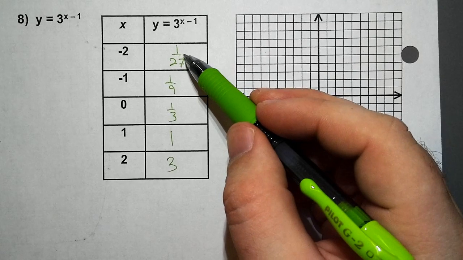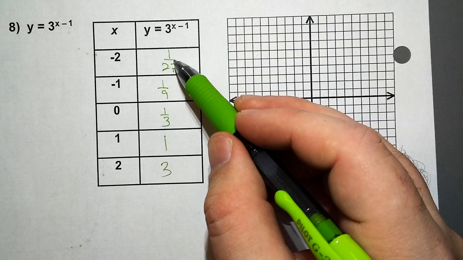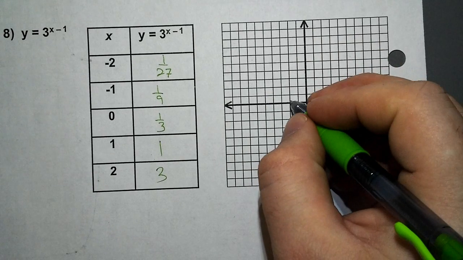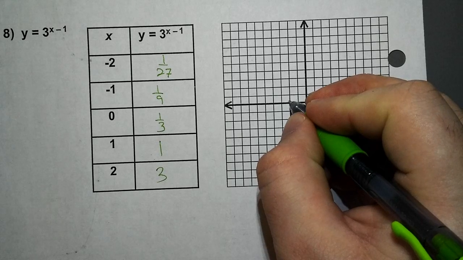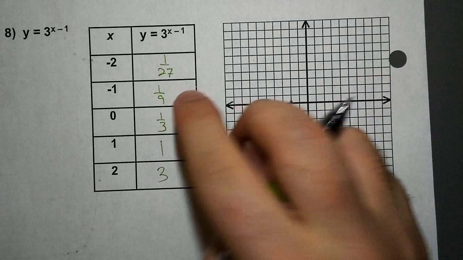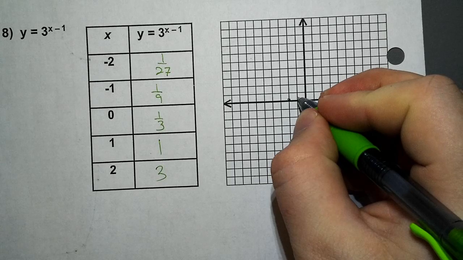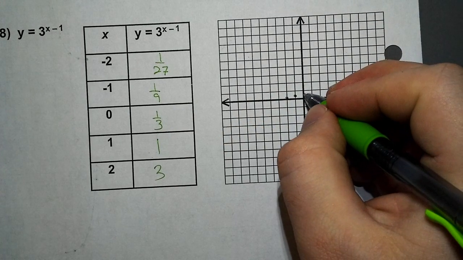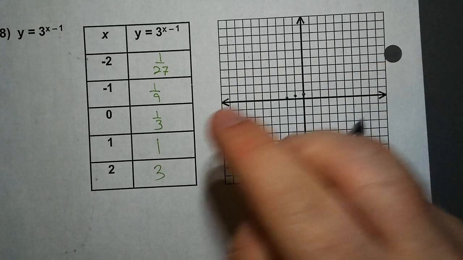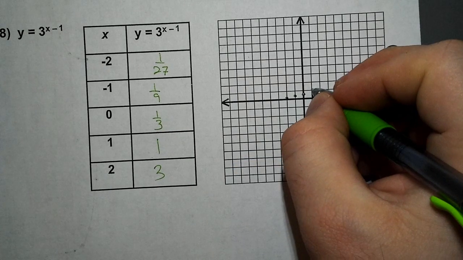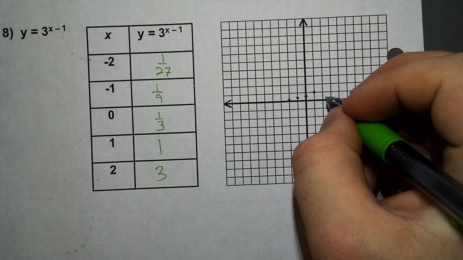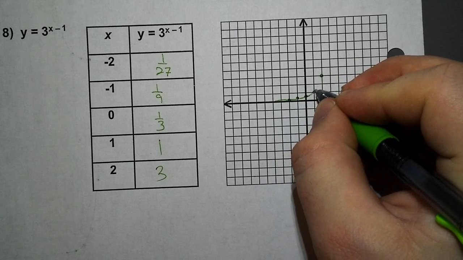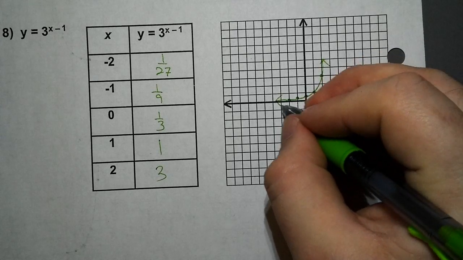This first one is really close to 0, but not quite. So negative 2, let's put that point just barely above it. Negative 1, 1/9, so that's going to be just slightly higher than this one. 0, 1/3, maybe about right there. 1, 1, over 1 up 1, 2, 3, over 2 up 1, 2 and 3. So there is my exponential.